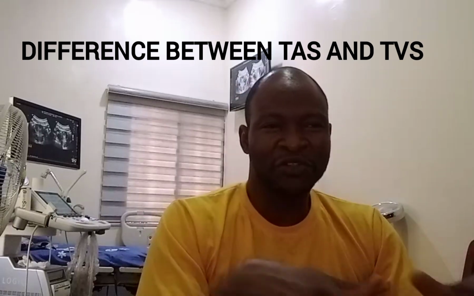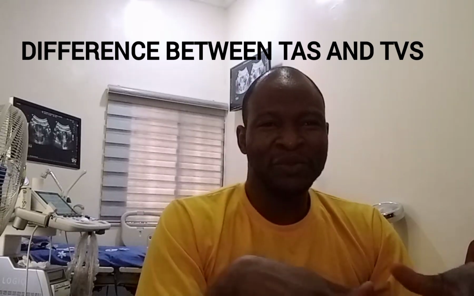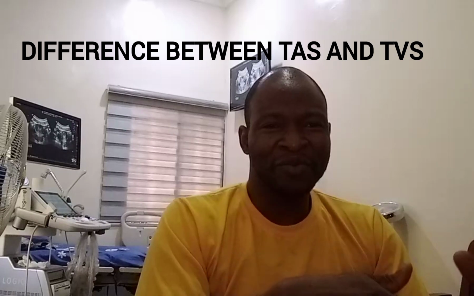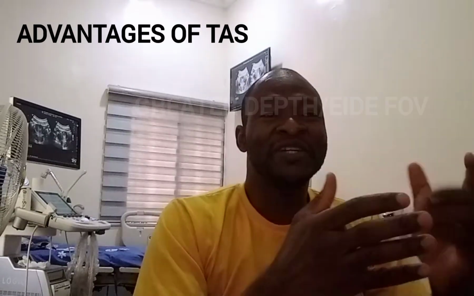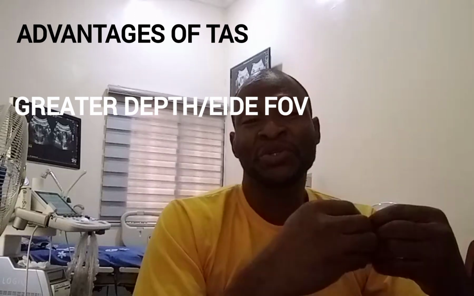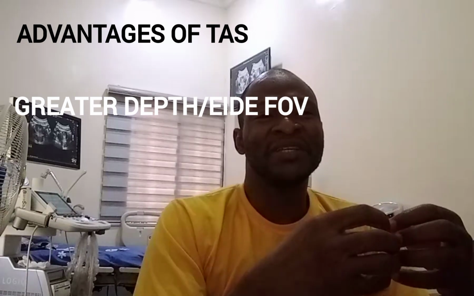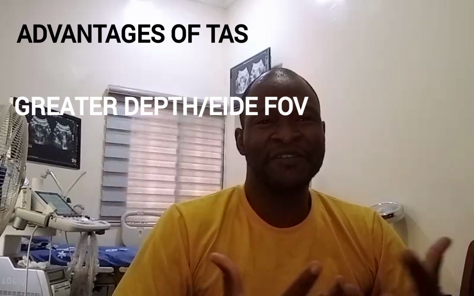Let's compare and contrast both techniques, how they complement themselves and how they are not mutually exclusive. So for transabdominal scan, the advantage is you have greater depth and field of view, and you can see the entire pelvis.